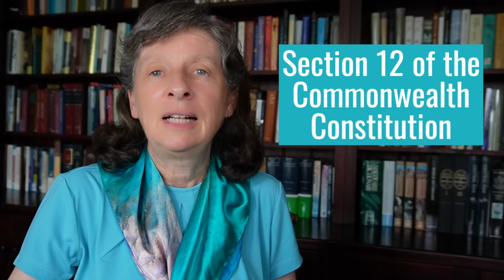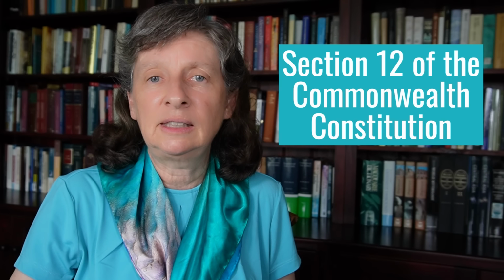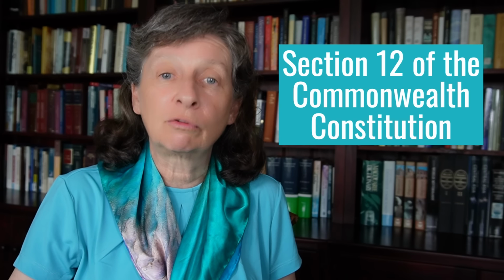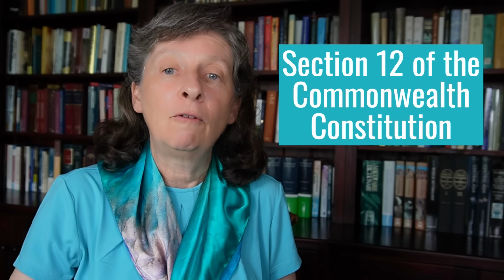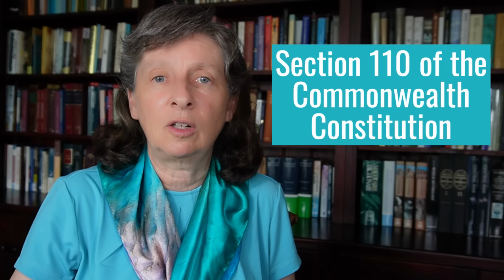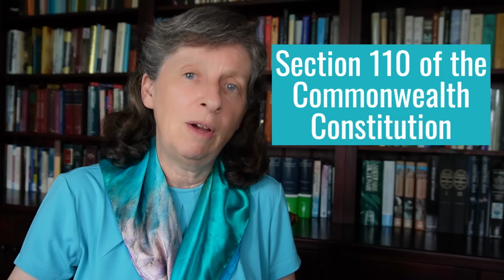Now, going back to the Commonwealth Constitution, Section 12 says the governor of any state may cause writs to be issued for election of senators for the state. Now, the term here, governor, also, according to Section 110 of the Constitution, extends to whoever happens to be administering the state at that time. So it could be the governor, it could be the lieutenant governor, or it could be an administrator.